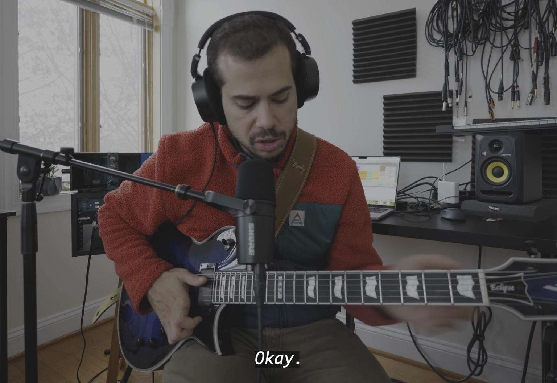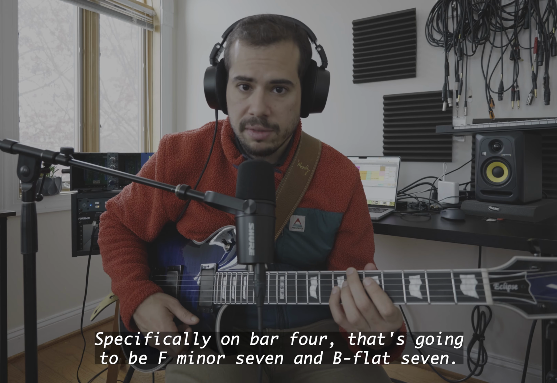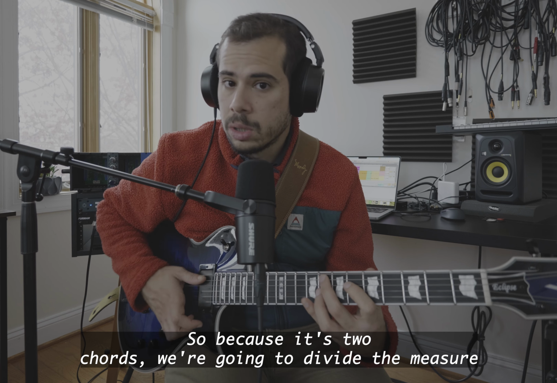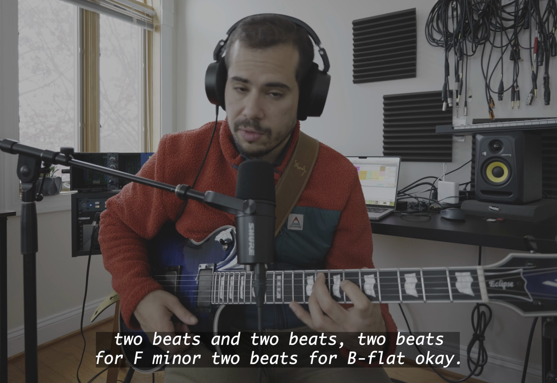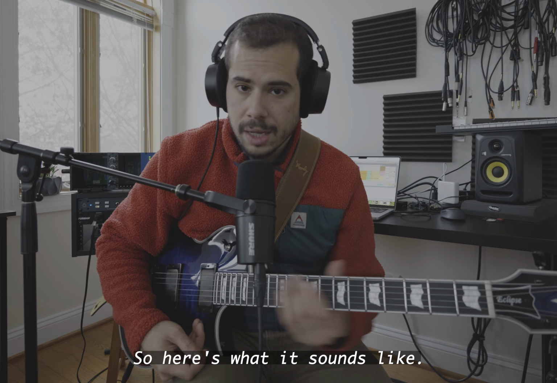Okay? So specifically on bar 4, that's going to be F minor 7 and B flat 7. So because it's 2 chords, we're going to divide the measure 2 beats and 2 beats. 2 beats for F minor, 2 beats for B flat. Okay? So here's what it sounds like.